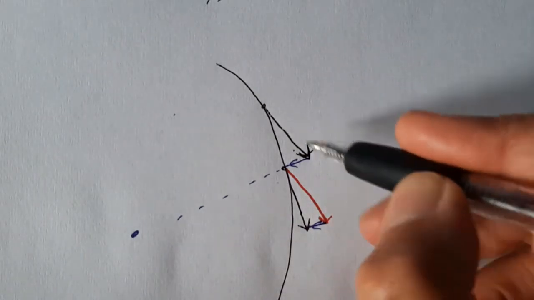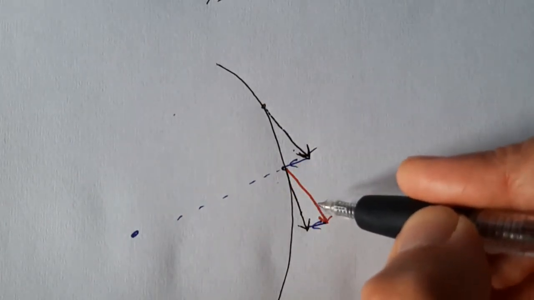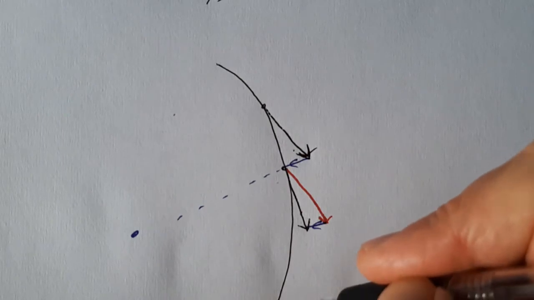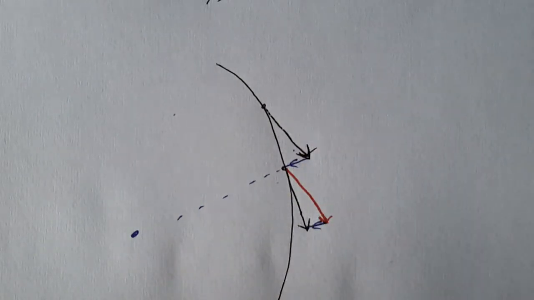You will see this diagram in books used to derive the equations for circular motion. We don't need to know those derivations, but it is useful to be able to visualise what's going on.